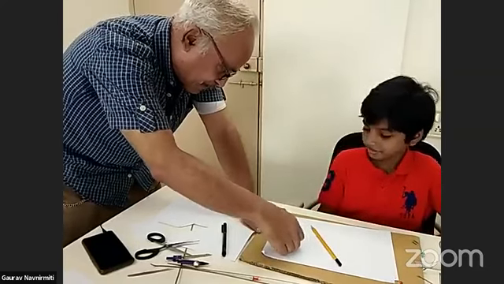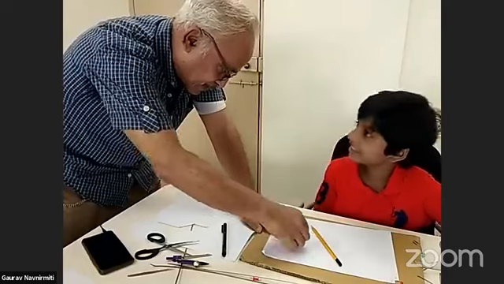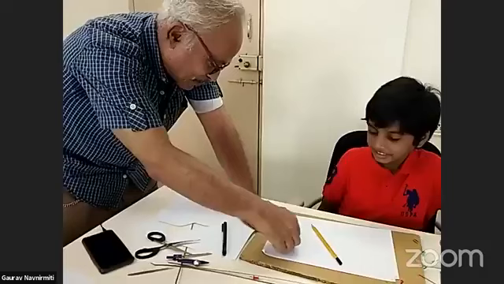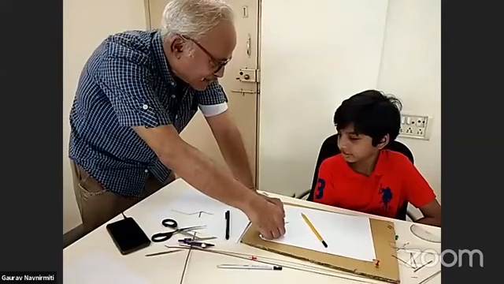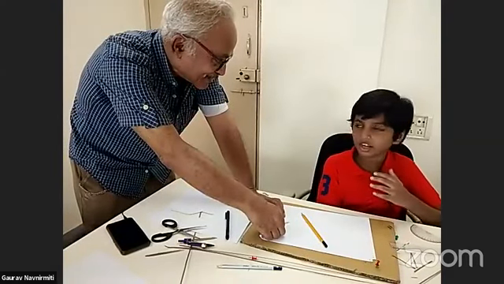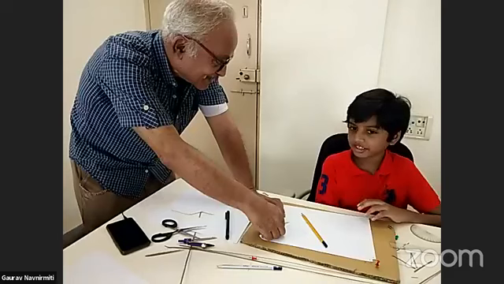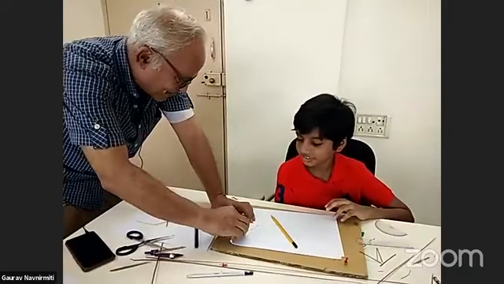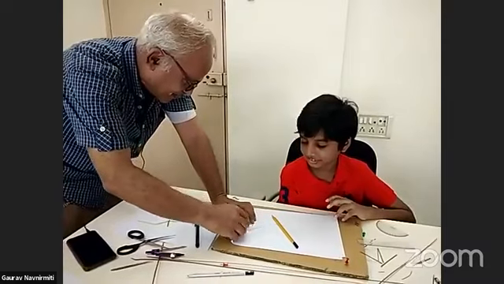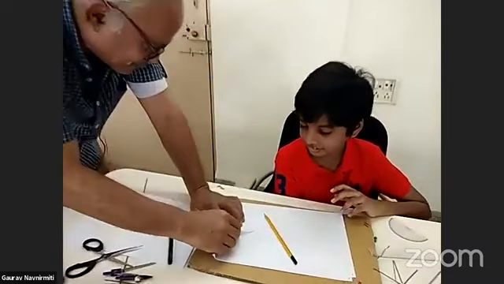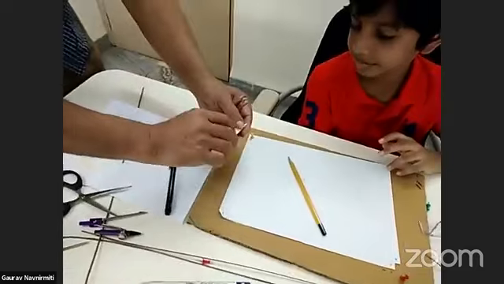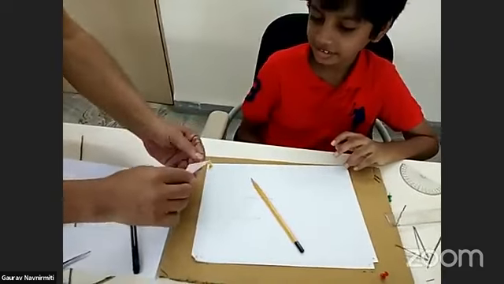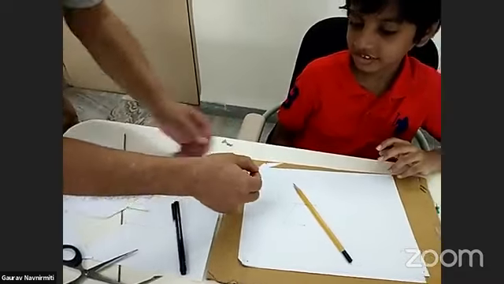This line is AB. This line is AC. AD. Yes, right? What is this line called? The line AD is called the diagonal. This is called the diagonal of the rhombus. So there are two diagonals. There is this diagonal, and then there is this diagonal. Okay. So when I fold like this, I get the diagonal. Okay.